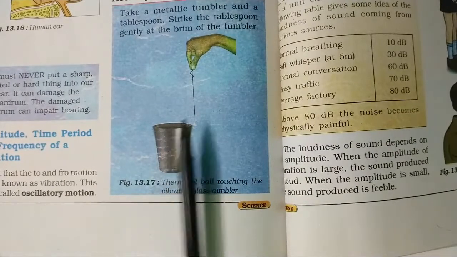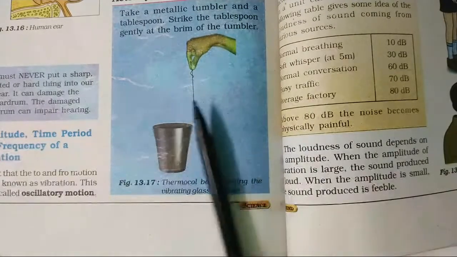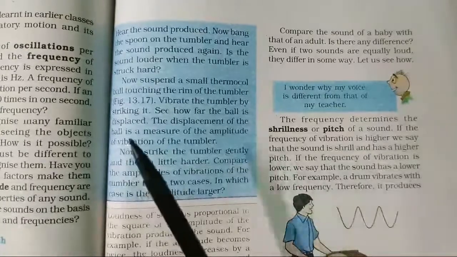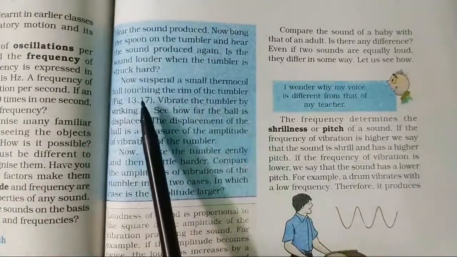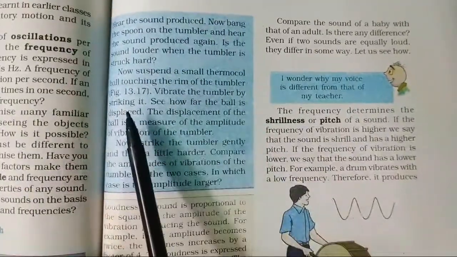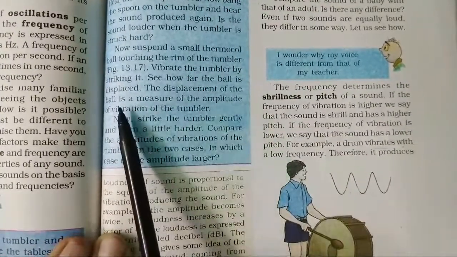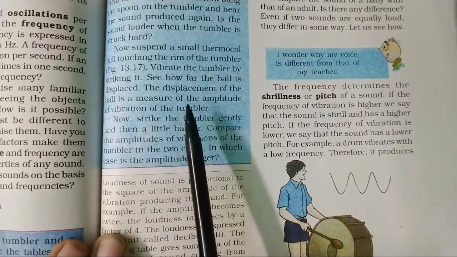If the glass is vibrating more, the thermocol ball will be pushed more away. So that is explained here. Suspend a small thermocol ball touching the tumbler. Vibrate the tumbler by striking it. The displacement of the ball is a measure of the amplitude.